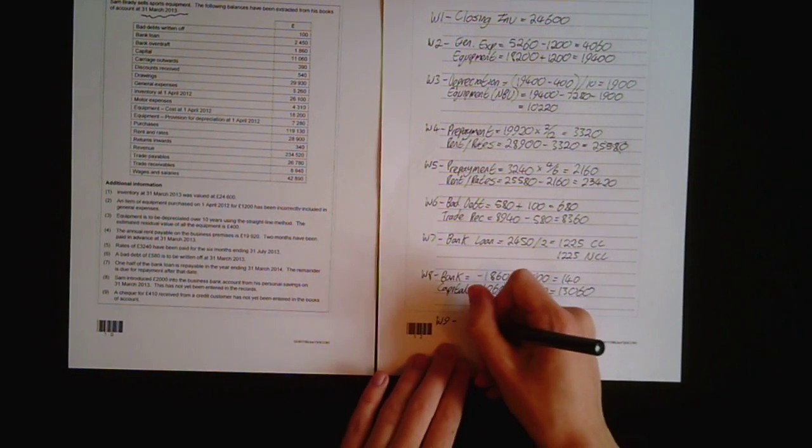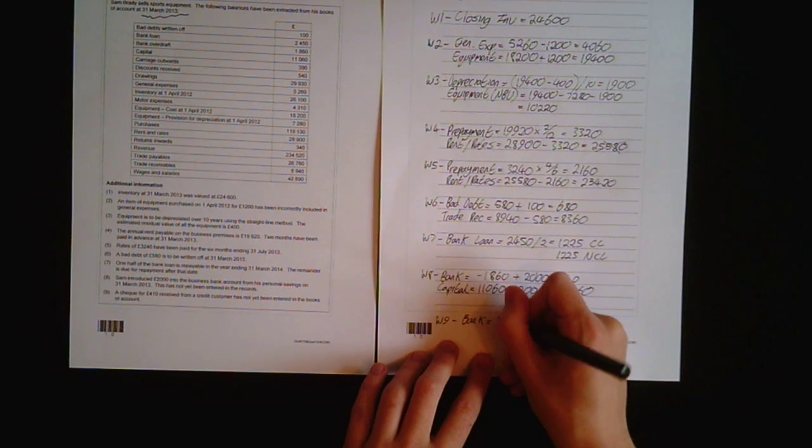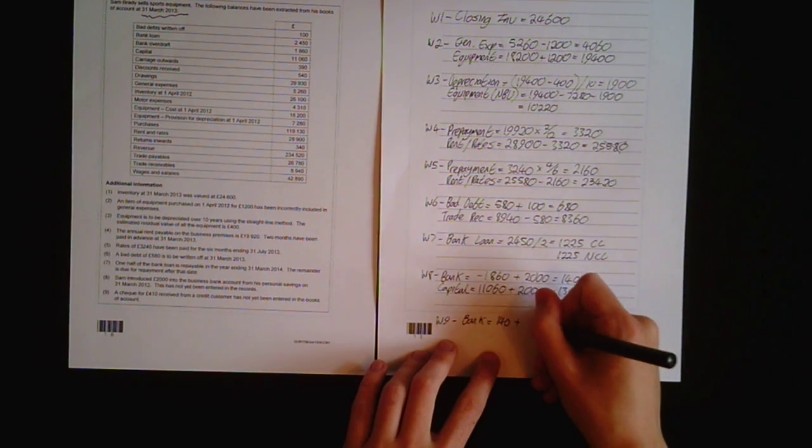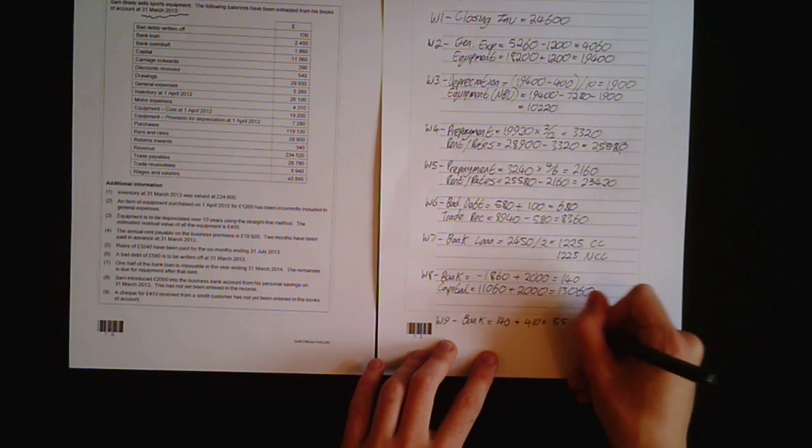Working 9: A cheque for £410 received from a credit customer has not yet been entered into the books of account. So we've received £410, but we've not entered it into anything. So if we've received money, that must mean our bank's gone up. So our bank figure is once again going to be adjusted. So it's going to be 140 plus 410. That's 550, our new bank figure.